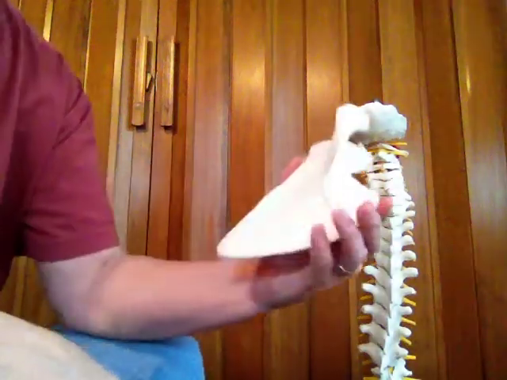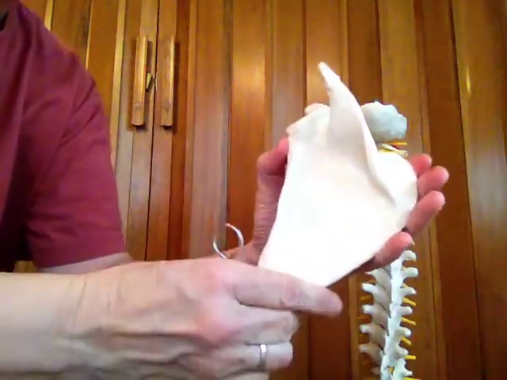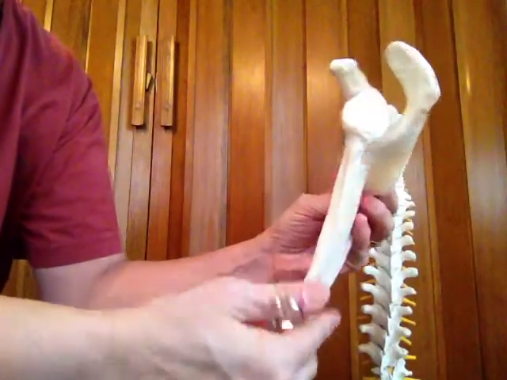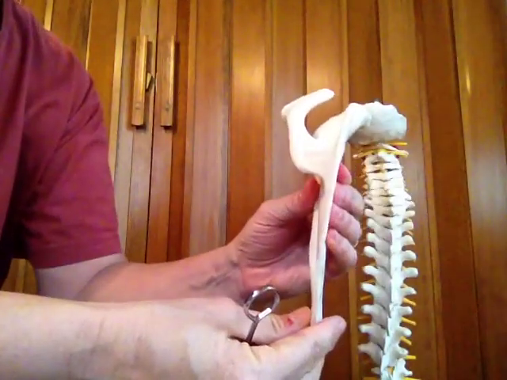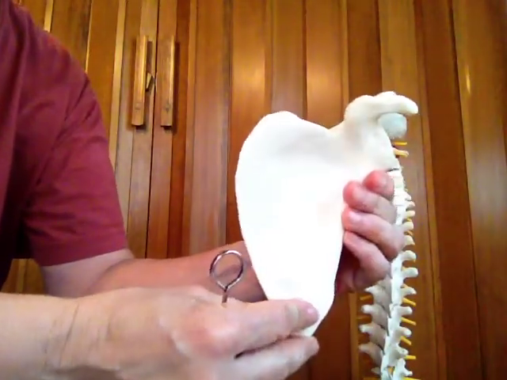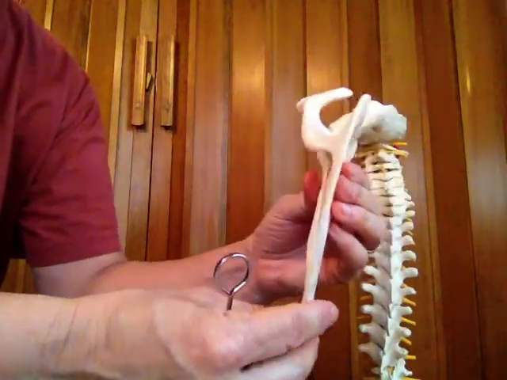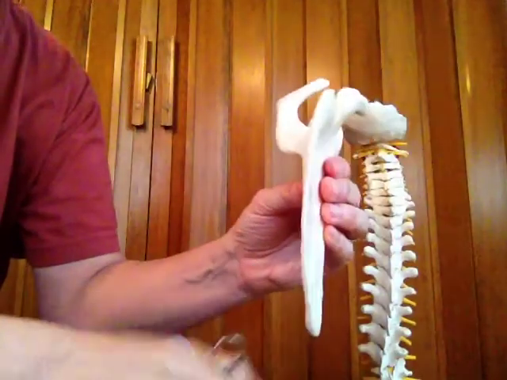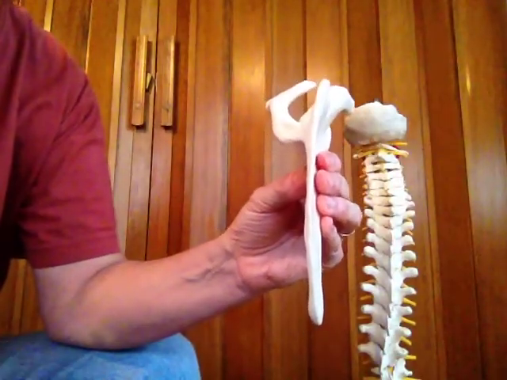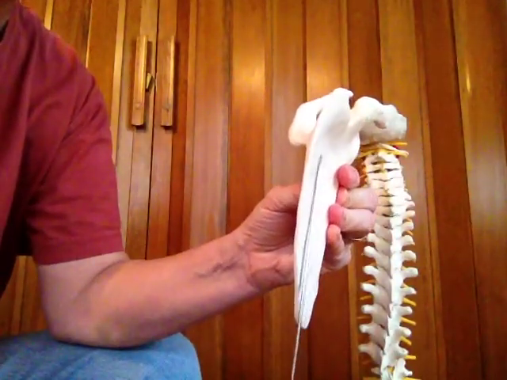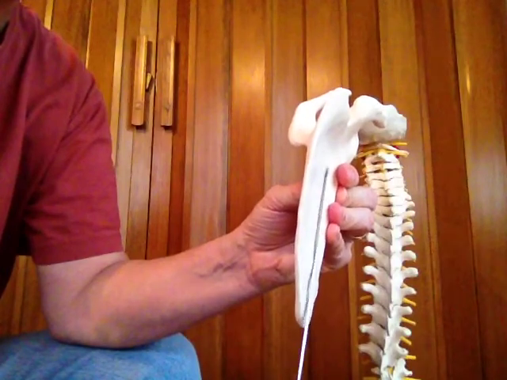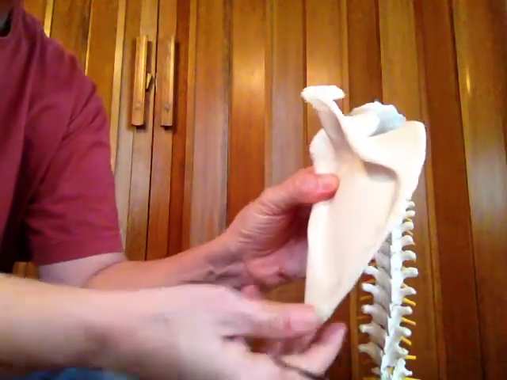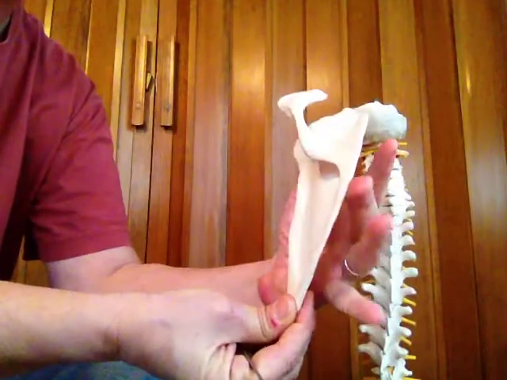Hello, now we're going to start the scapula. I love this bone. It's a beautiful bone. And your first job is to determine whether this is a left or right scapula based upon some of its bony landmarks. If you look at the lateral view, this will have a little bit of a concave surface, so you know that this is anterior.